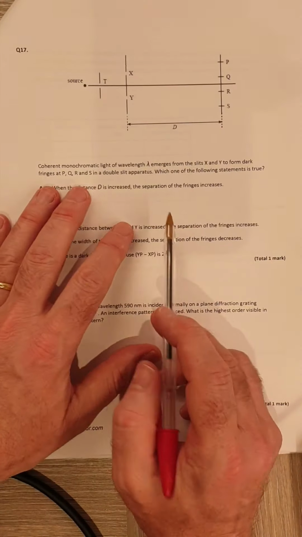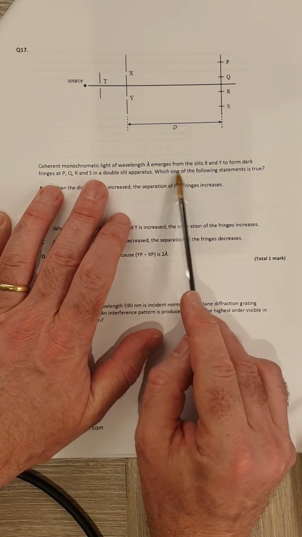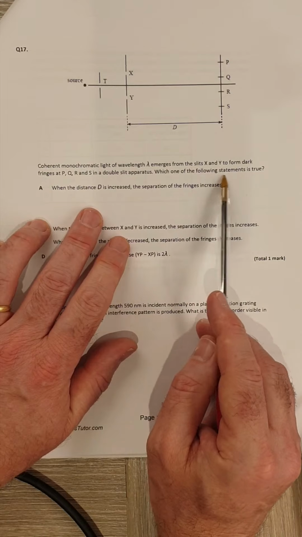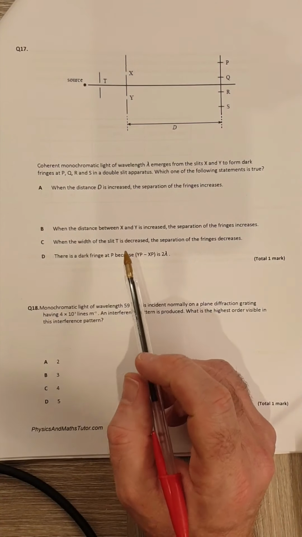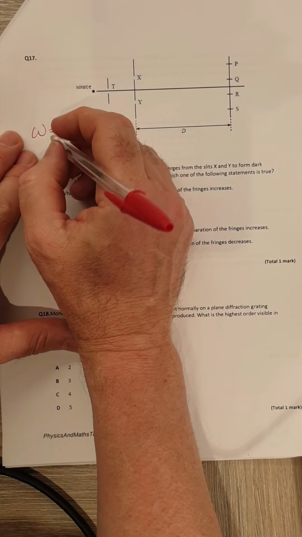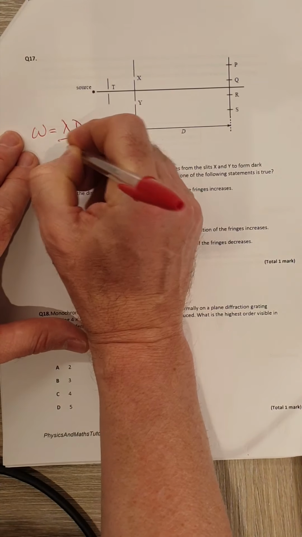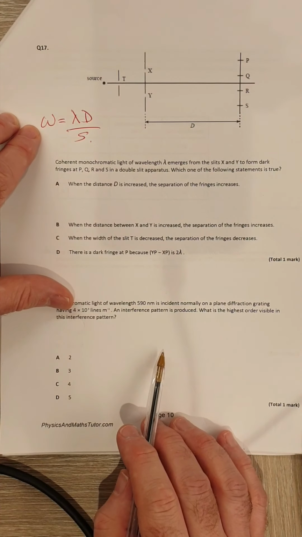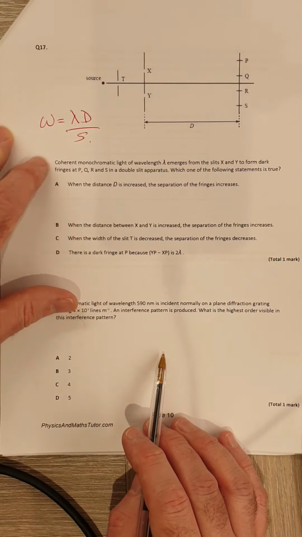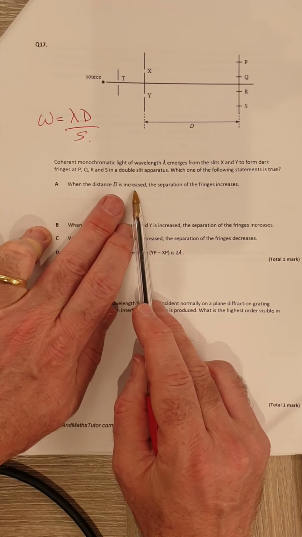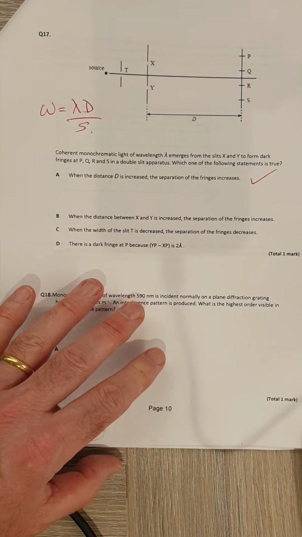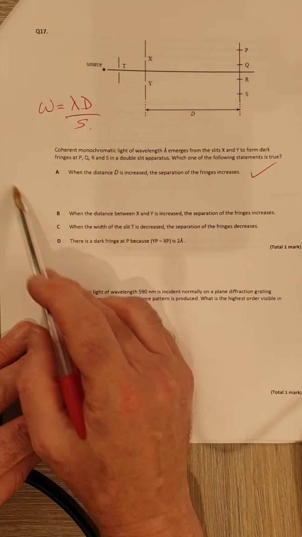Now, question 17. Coherent monochromatic light of wavelength emerges from the slits to form dark fringes at P, Q, R, and S. Which one of the following statements is true? Okay, so once again, we're looking at the double slit experiment equation to help our reasoning for this question. So the fringe separation is equal to the wavelength times the distance to the screen divided by the slit separation. So the first statement says when the distance d is increased, the separation of the fringes increases. That's true.